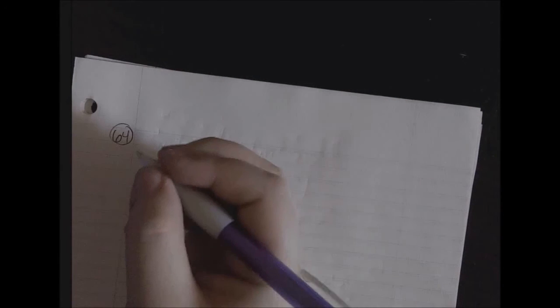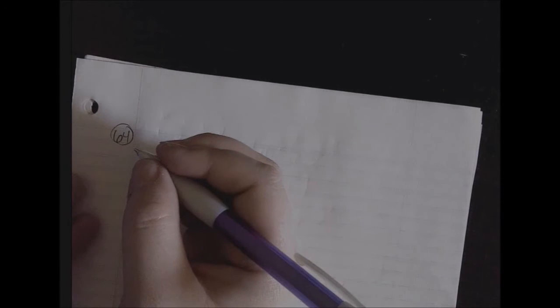Okay, so that was number 62. So now we're going to work on number 64. 64 says we've got w to the negative 2, z to the negative 1/4, all to the 6th power, over w to the negative 8, z to the 1/2.